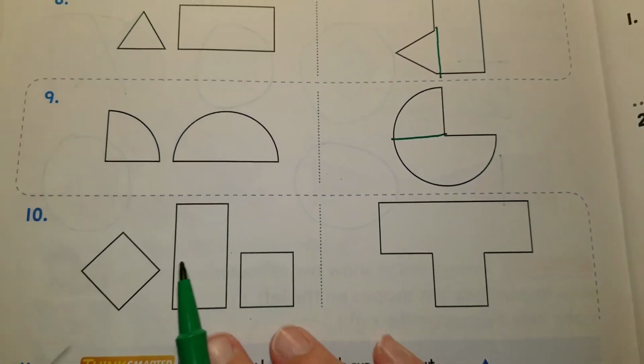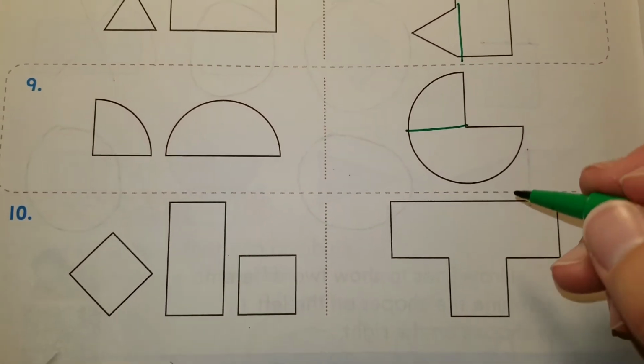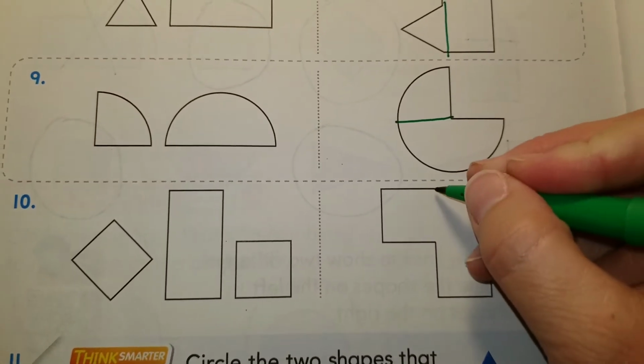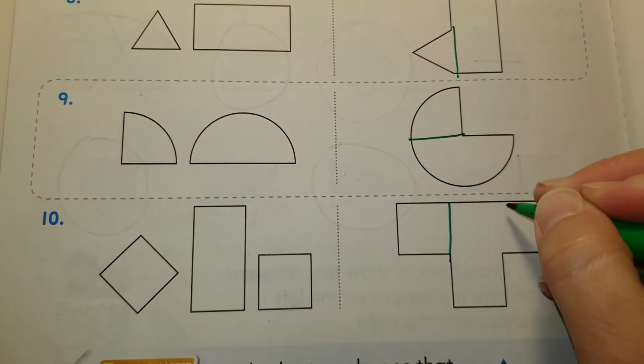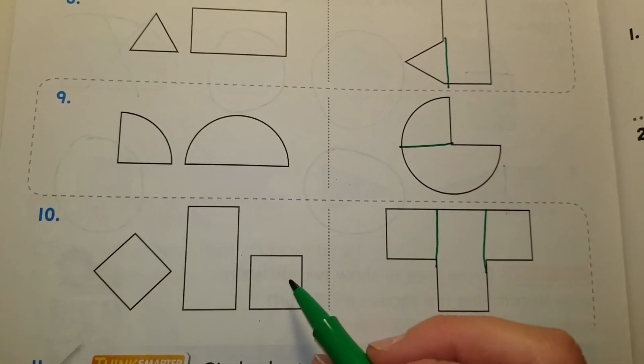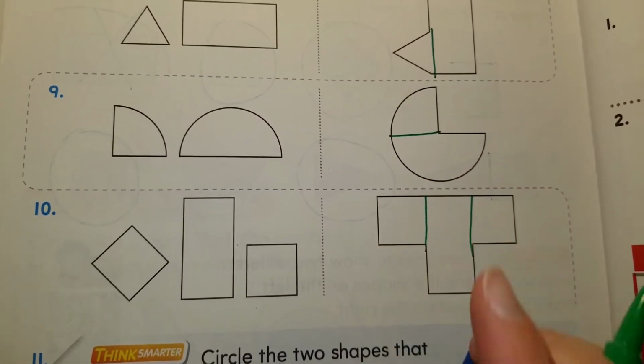Alright, let's take a look at the last one. Number 10. This is not actually the last one. There's one more. So we have 1 rhombus, 1 square, and 1 rectangle. We did this before. You can see the rectangle here. The rectangle. And then we can see the square and the rhombus over here. Or the rhombus here and the square over there.